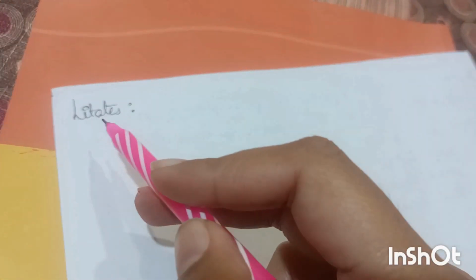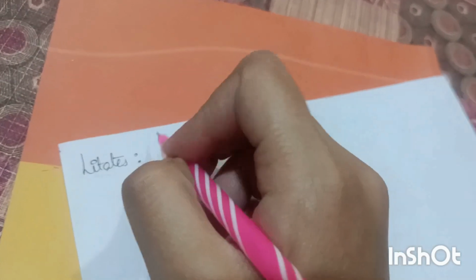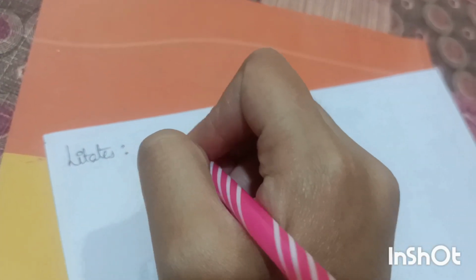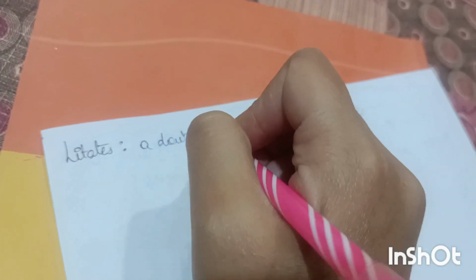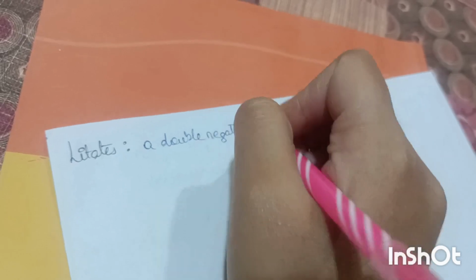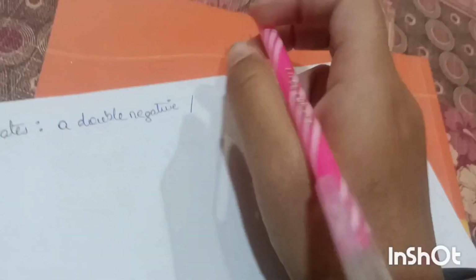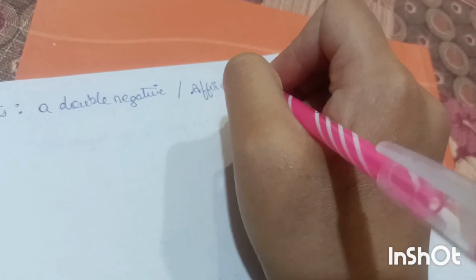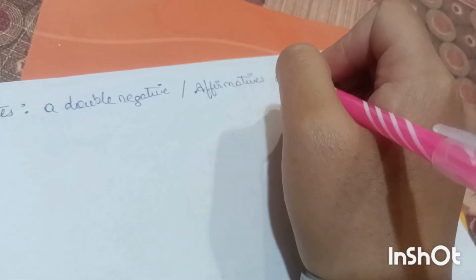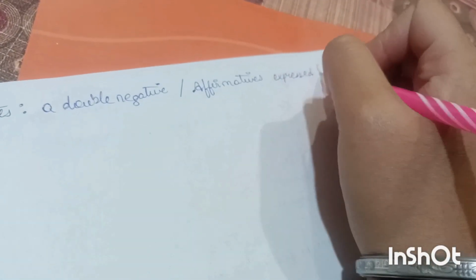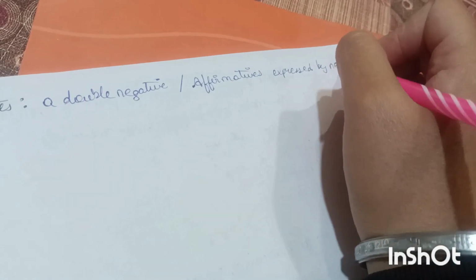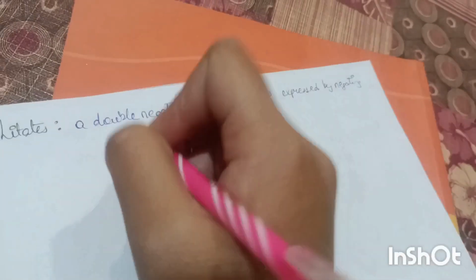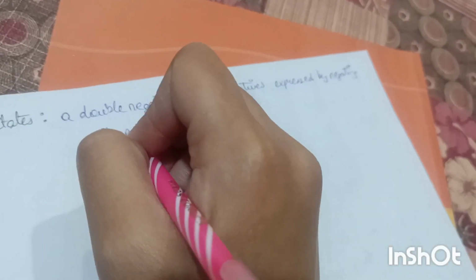So the next one is litotes. In this, what happens is that you are using a double negative, okay, double negative, or you can say an affirmative expressed by negating its opposite, okay?